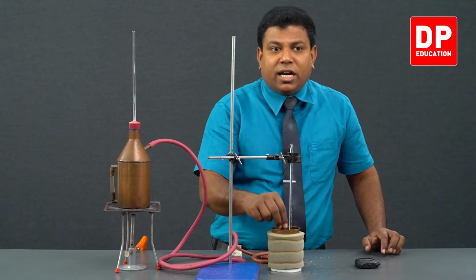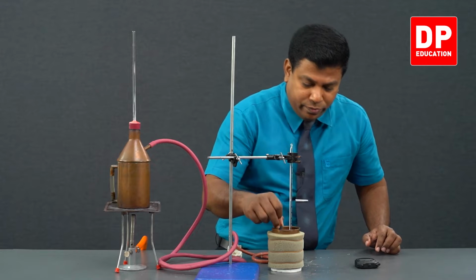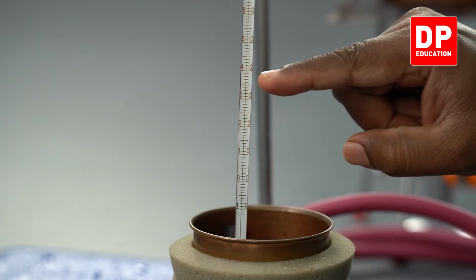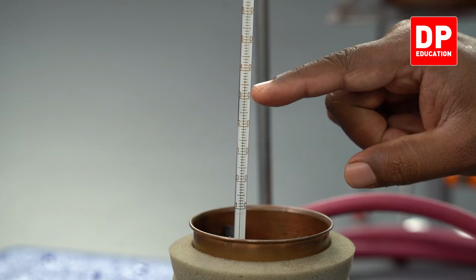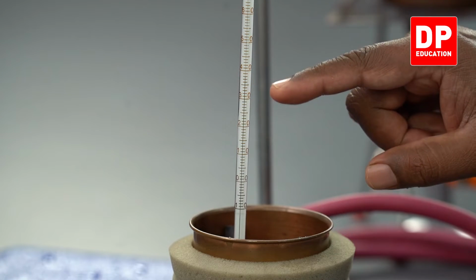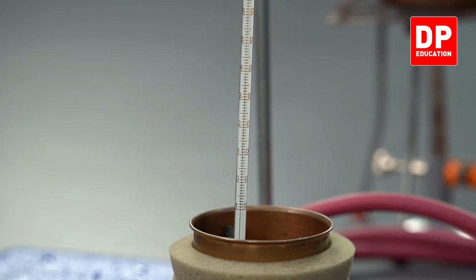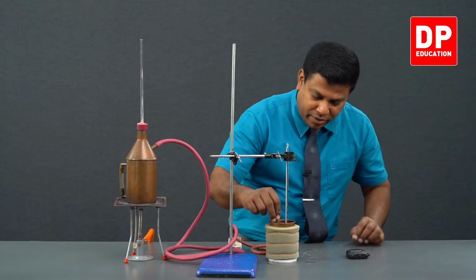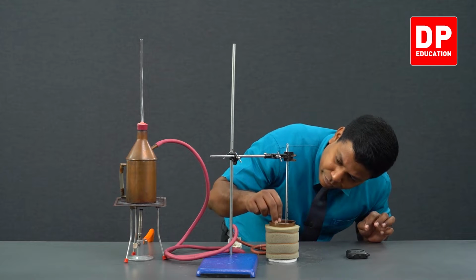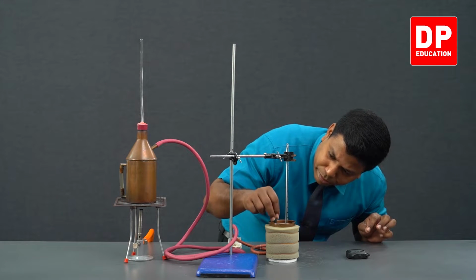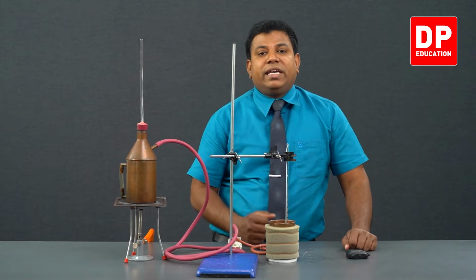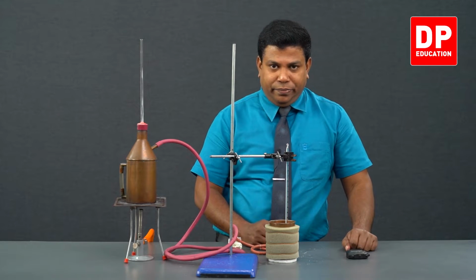Let's wait for some more seconds. You can see here, it's 38. So it has almost stabilized at 38 degrees, right? Let's check for some more time. Yes, it doesn't change. So the maximum temperature we have got here is 38 degrees.